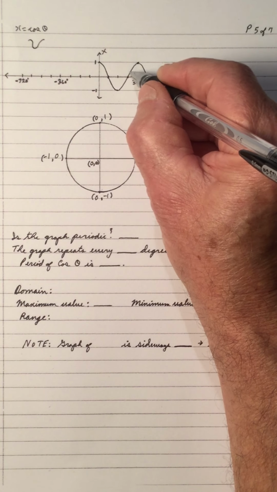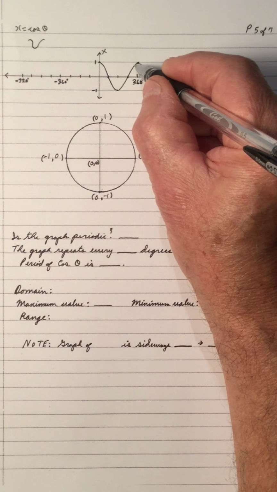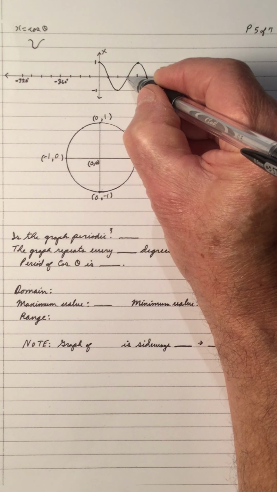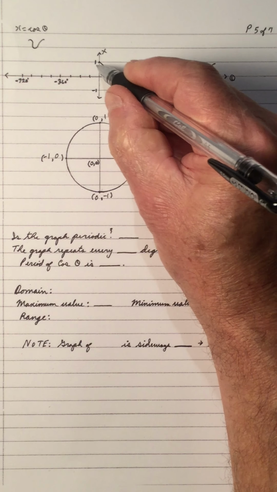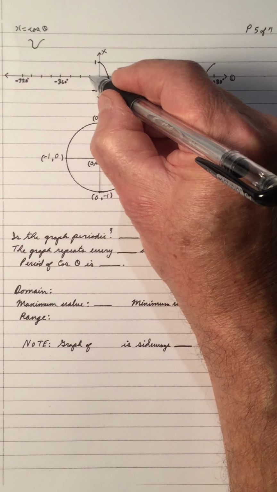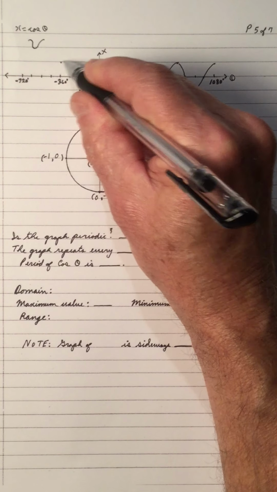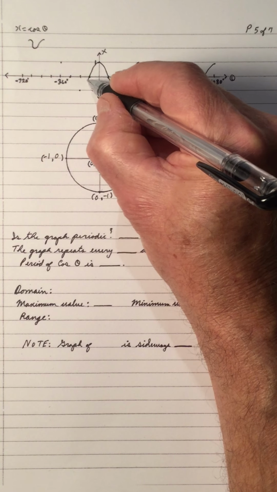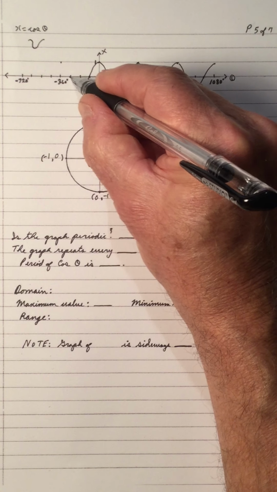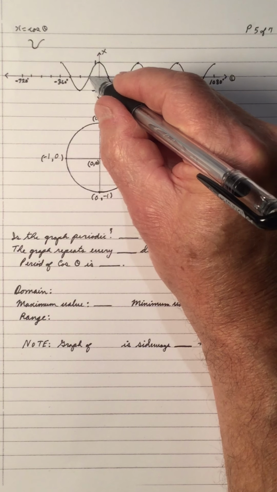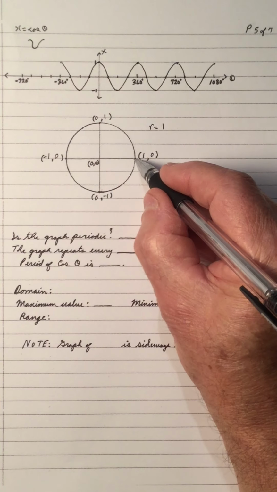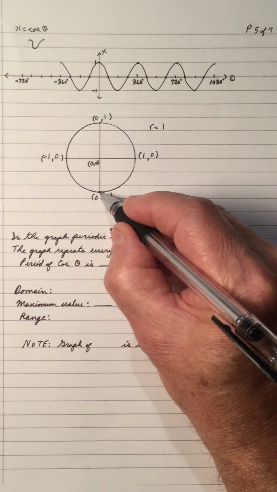And if you go back to here, if you're going back this way, then it's back to 0, down to -1, 0, 1. So if we're going this way, it's 0, -1, 0, 1. So it's the same pattern, only this is -90. And the -90 is right here, and it's a 0.